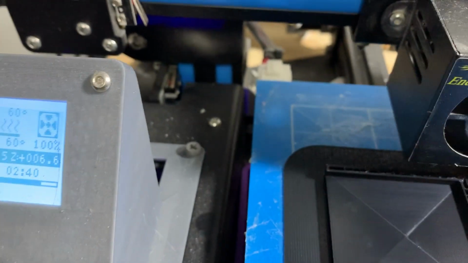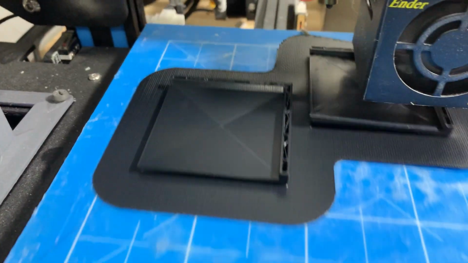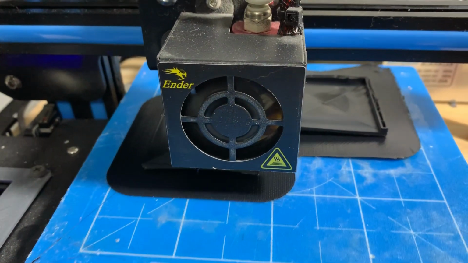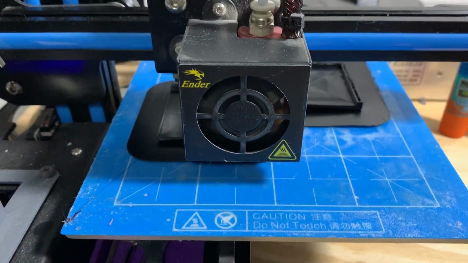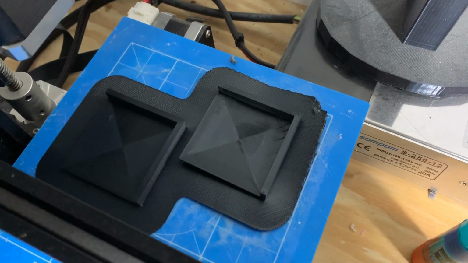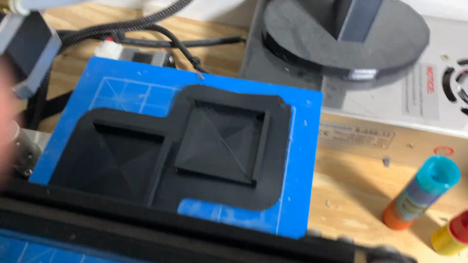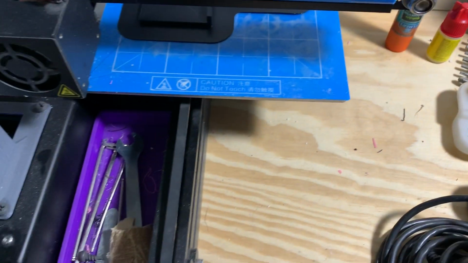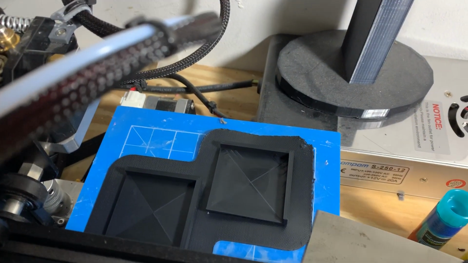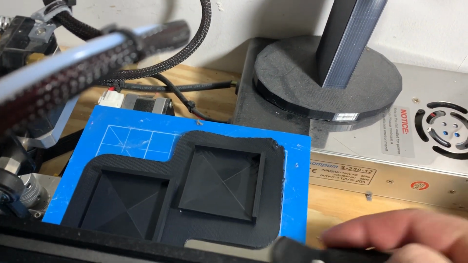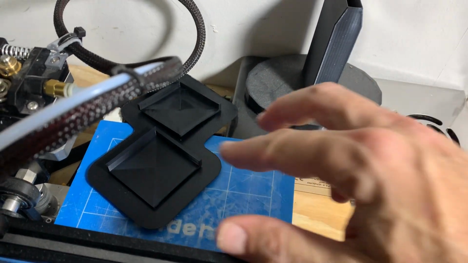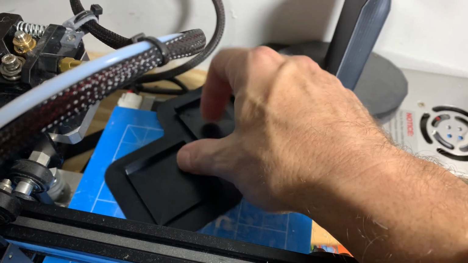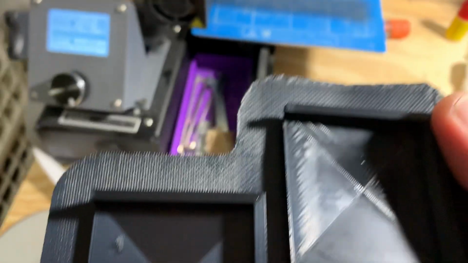Alright guys, it's getting close to done. We're at 2 hours and 40 minutes. Still got some curling back there on that side, but I think it's gonna turn out okay. Okay guys, they're done. I'm gonna peel them off the board and I'm gonna remove the raft and we'll take a closer look at them.